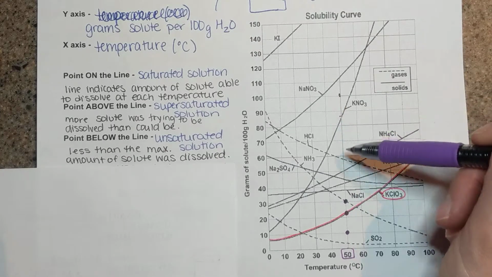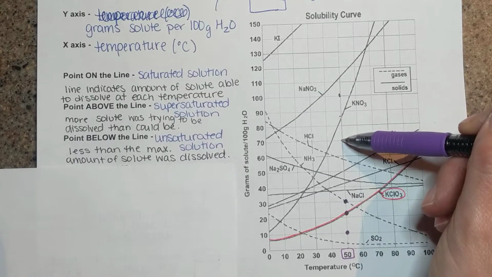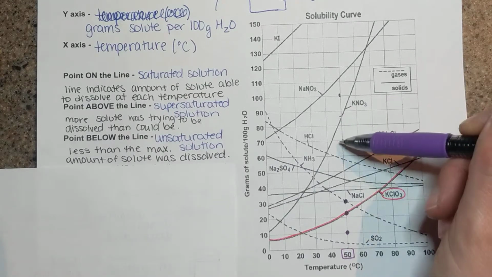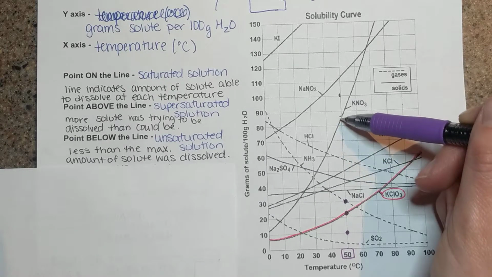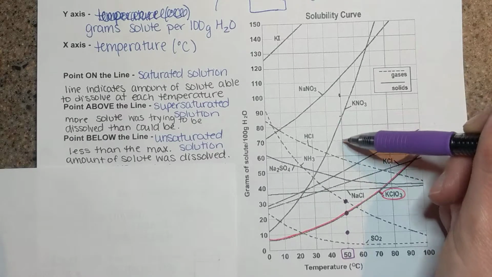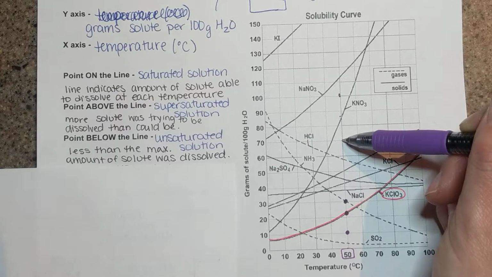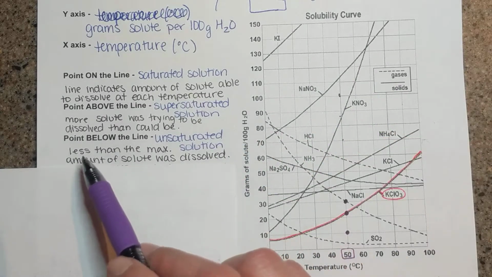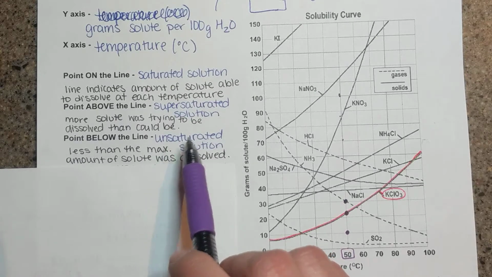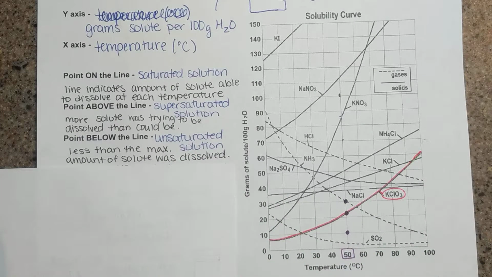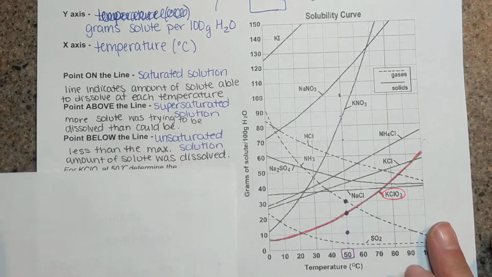If I were to have a point below my line, let's say here at 70 grams, still looking at potassium nitrate at 50 degrees, my point is below the line. My maximum amount was 85 grams, but now I've only dissolved 70 grams. This amount is less than the maximum amount of solute that can be dissolved. This results in an unsaturated solution.